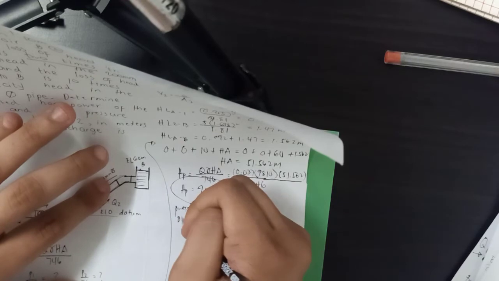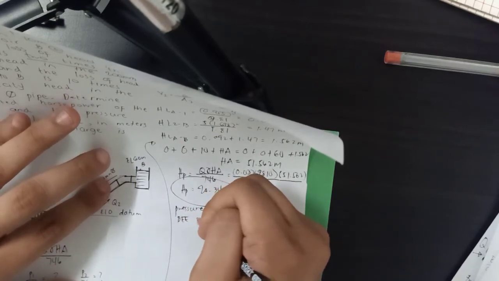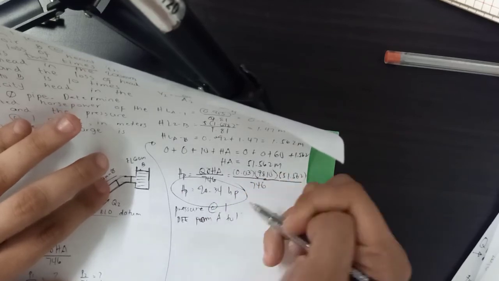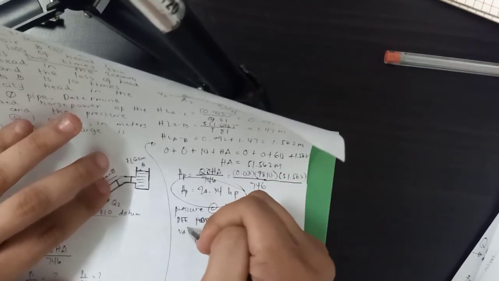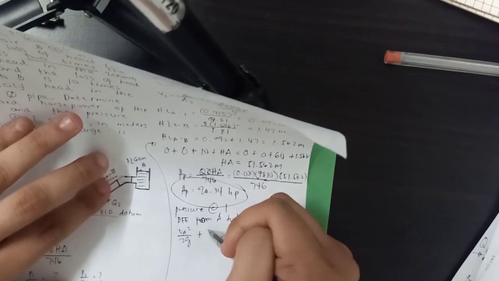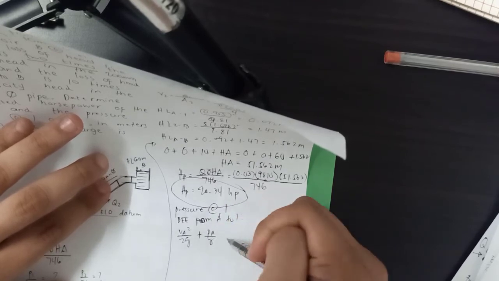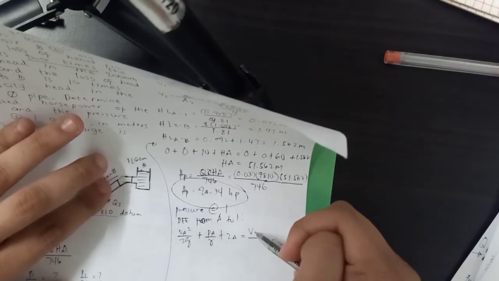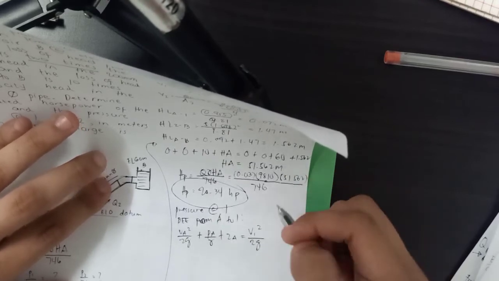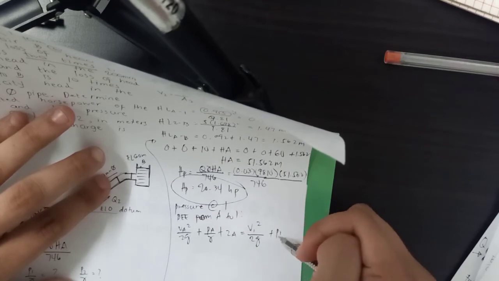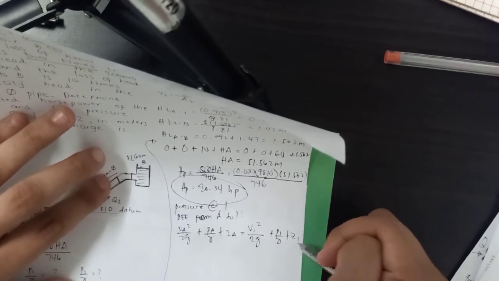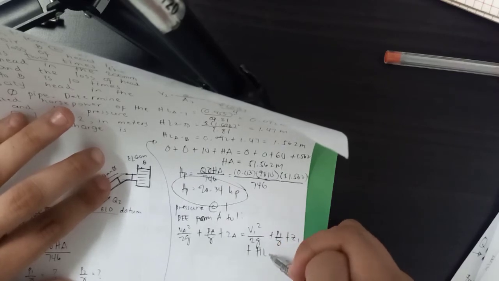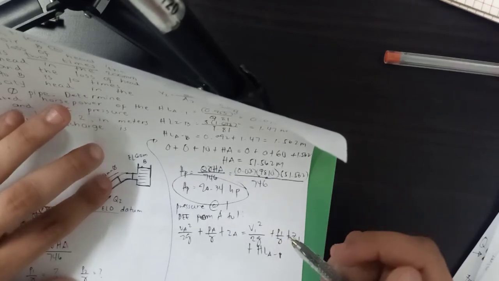So using Bernoulli's energy equation from A to 1: V sub A squared over 2G plus P sub A over gamma plus Z sub A equals V sub 1 squared over 2G plus P sub 1 over gamma plus Z sub 1 plus the head loss from A to 1.